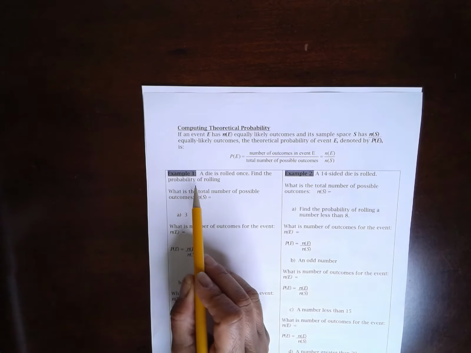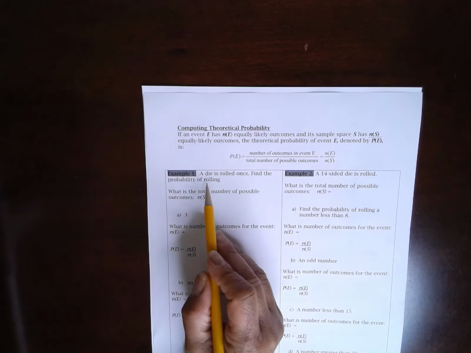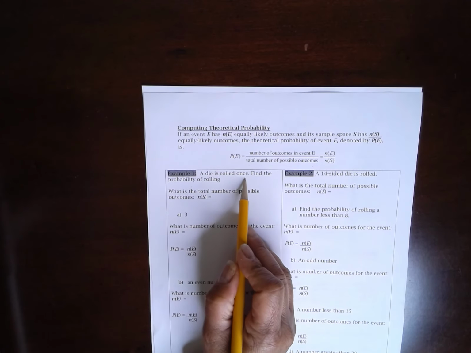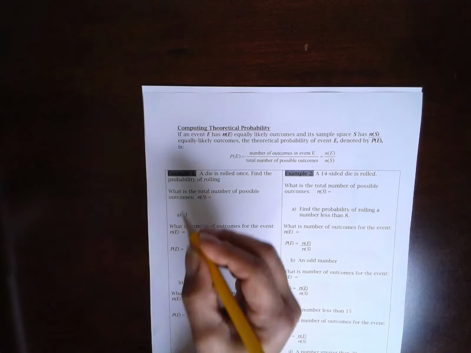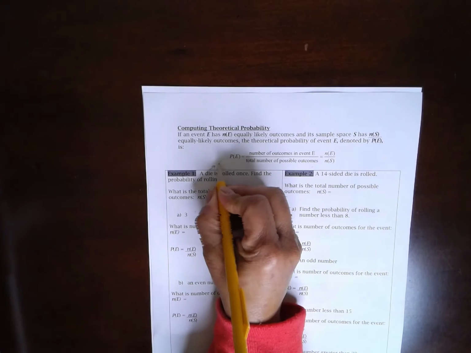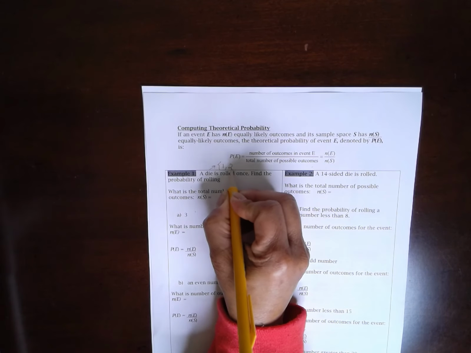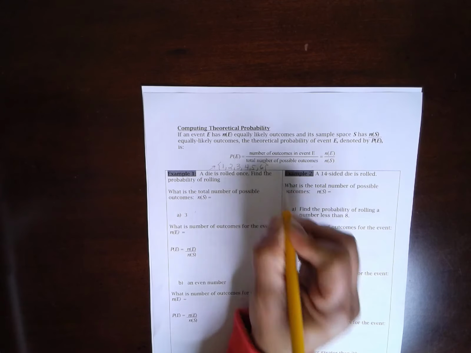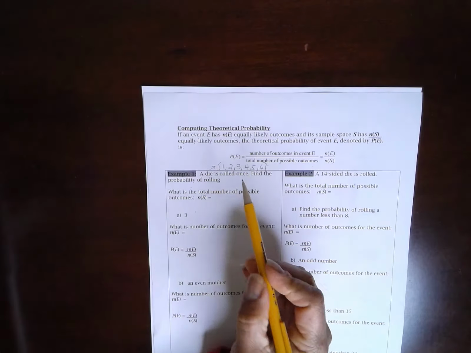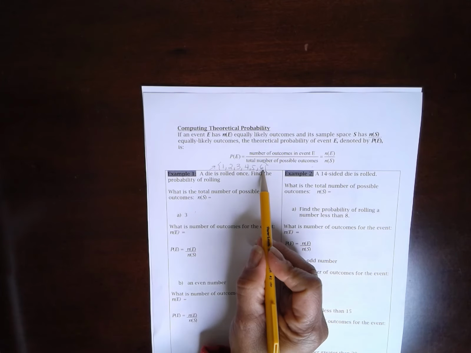So now we're going to go over example 1. A die is rolled once. Find the probability of rolling the following. First of all, when it doesn't state how many sides a die has, it is understood that it is the standard 6-sided die. So the possible outcomes, or the sample space, are the numbers between 1 and 6.